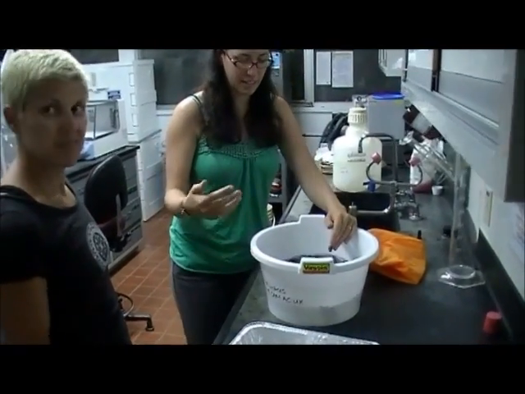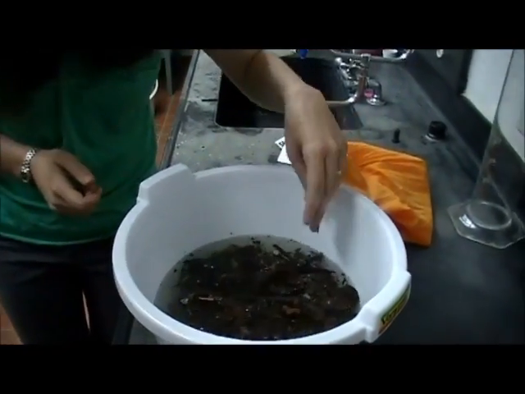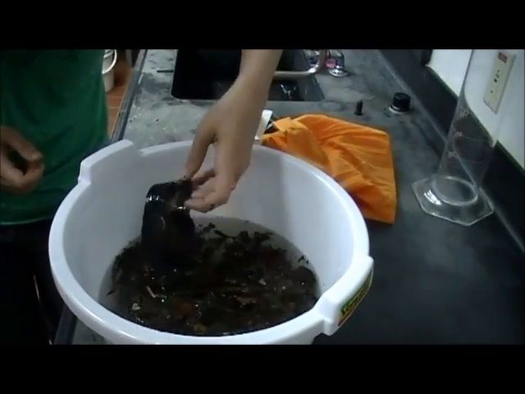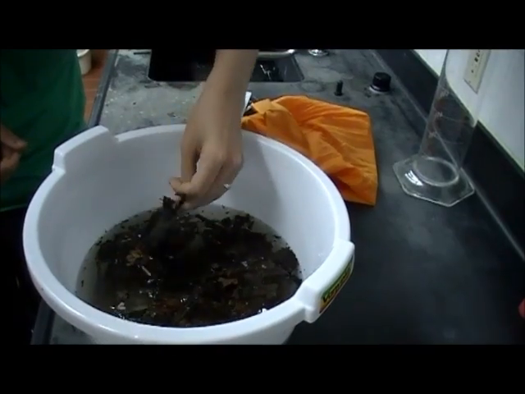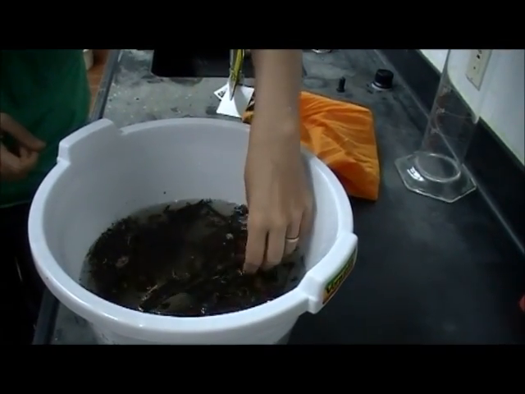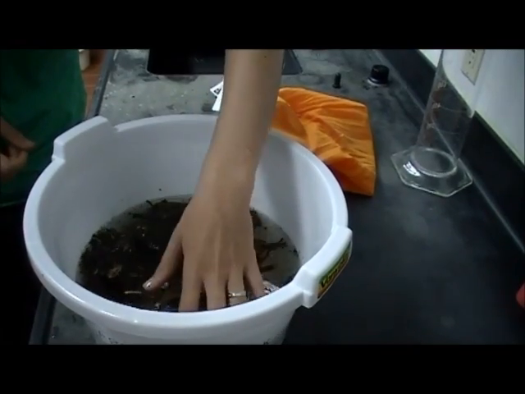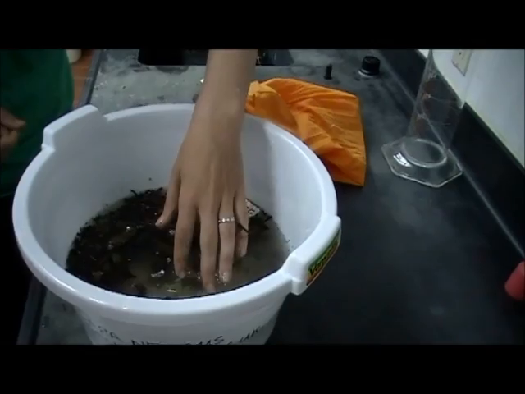I'm going to come around and look at this. So this is what we collected, and you can see, for example, this leaf has soil on it, and there's soil falling to the bottom here. There are two things we're trying to do here.